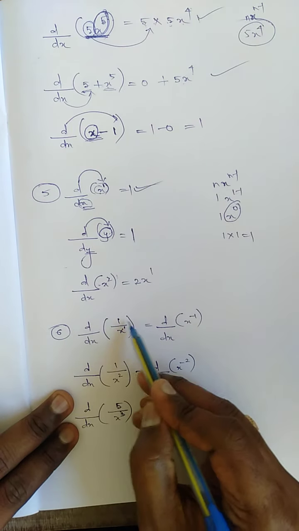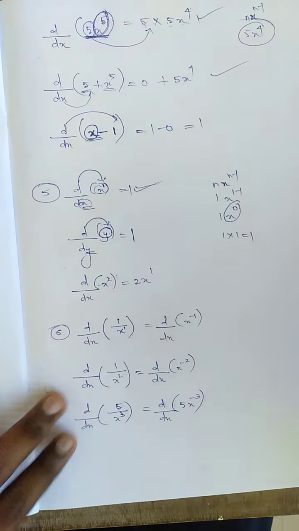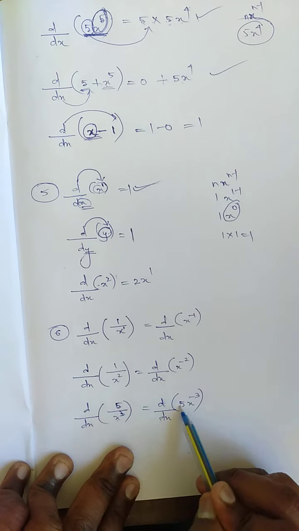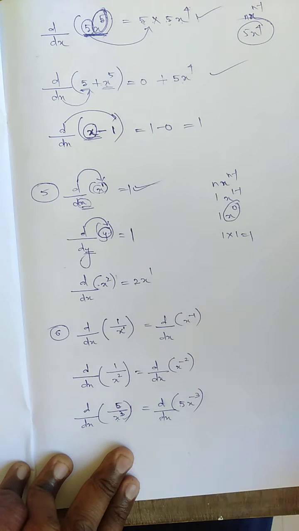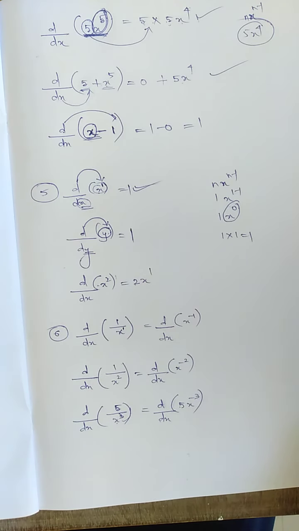This x power 1 becomes x power minus 1. x square moves upwards as x power minus 2. This is 5 divided by x cube. In d by dx, 5 remains as it is, and x cube moves upward as x power minus 3, so 5x power minus 3. So how am I going to write this?